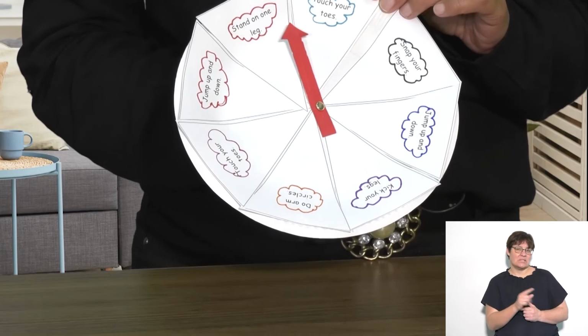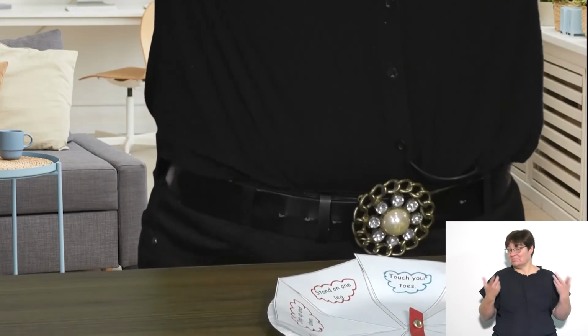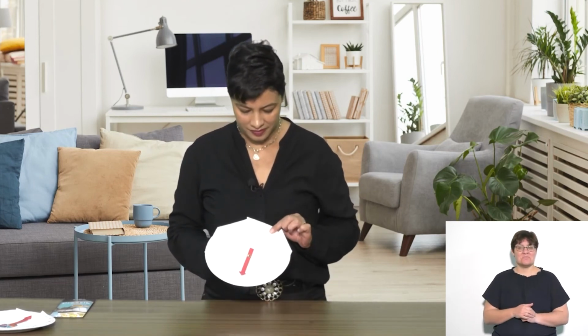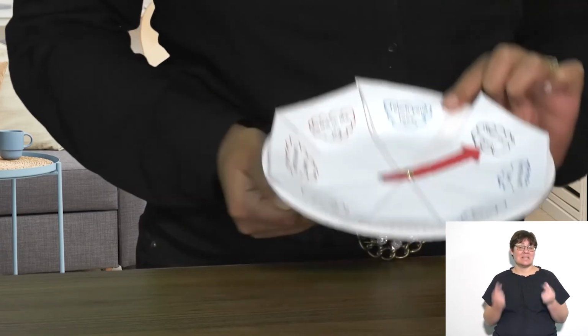Let's see what I'm going to do. Do arm circles. Well, here we go. Then you can let your friend have a turn. Snap your fingers. You can add any action you want. I hope you have fun making this activity and you have lots of fun with your friends playing this game. See you soon. Wow, that grade 3 life skill artifact was really useful.